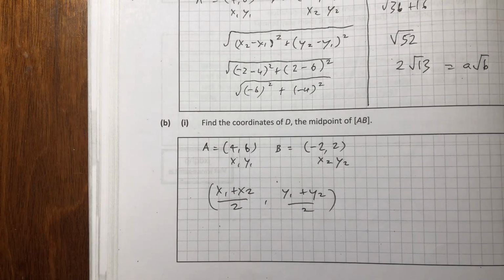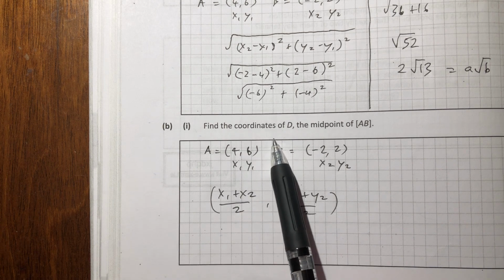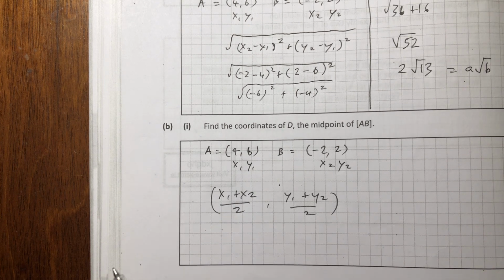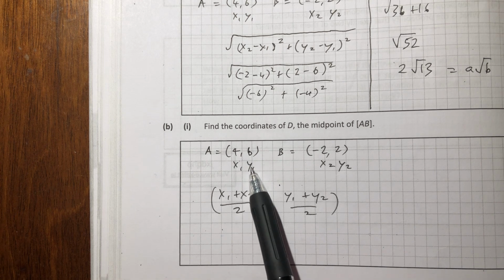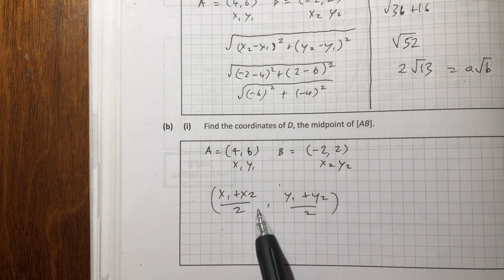So very, very easy, very straightforward, nothing too difficult. Here's 2 points, find the distance. Next part of the question, part B1, find the coordinates of D, which is the midpoint of AB. So once again, very, very straightforward. They give you 2 points, A and B. They want you to find the midpoint of A and B. Here's your formula for midpoint.